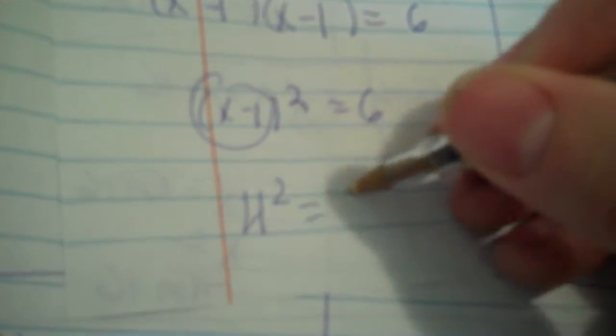Now bring in the h. And bring in your table and put x minus 1 on each side. Square root of 6. Okay, 6 doesn't divide by 4, so I guess that's it. That's a prime square root, so we just put square root 6 and then square root of 6 with the negative in front of it.